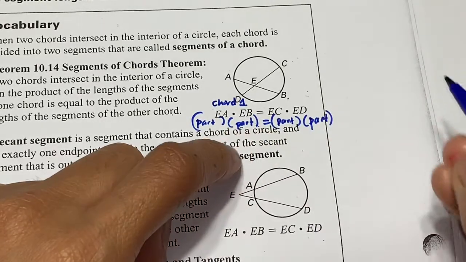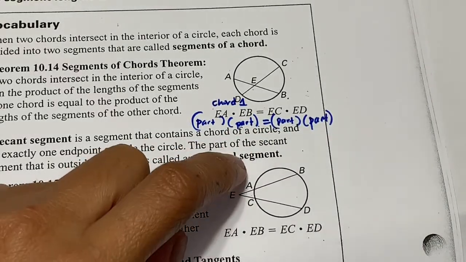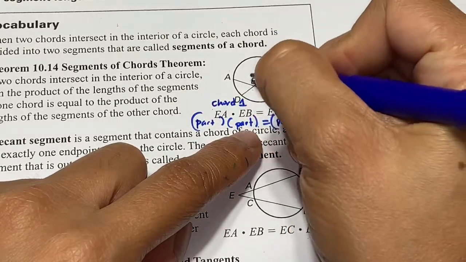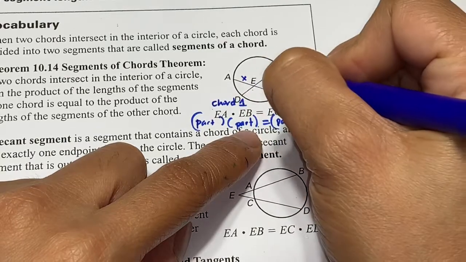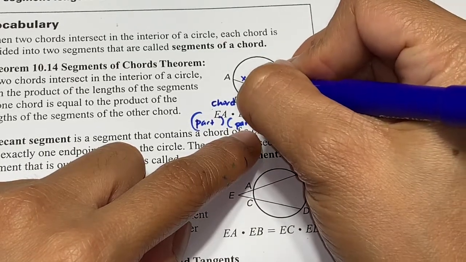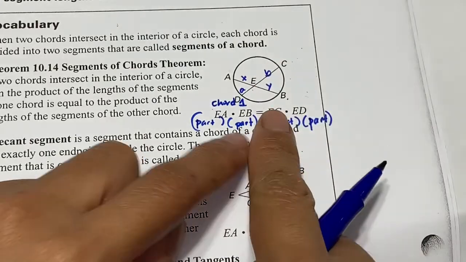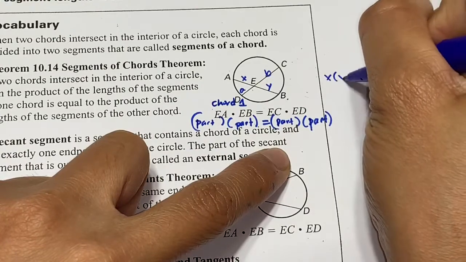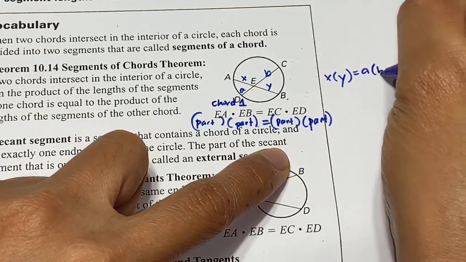Okay. That's it. So that's that section. So let's just say, I'm going to just make it easier for you. X, Y, and then A and B. So all it's telling you is you take X times Y equals A times B. X times Y equals A times B. That's the rule.